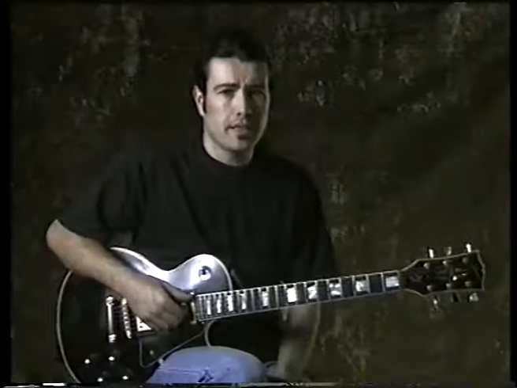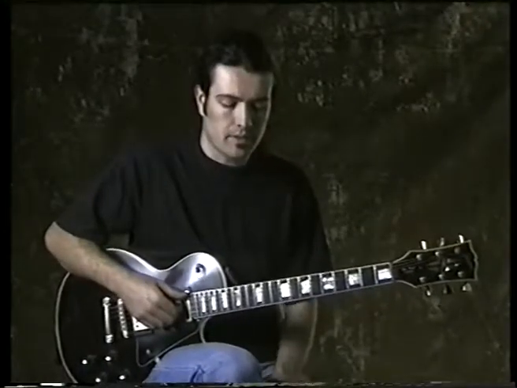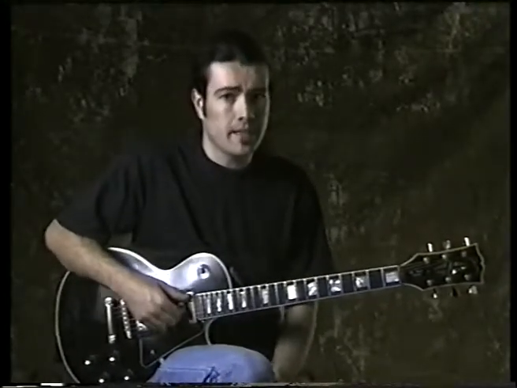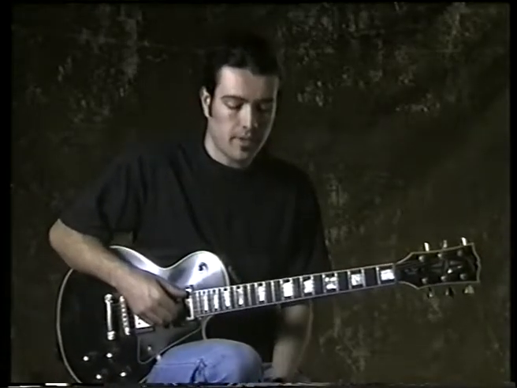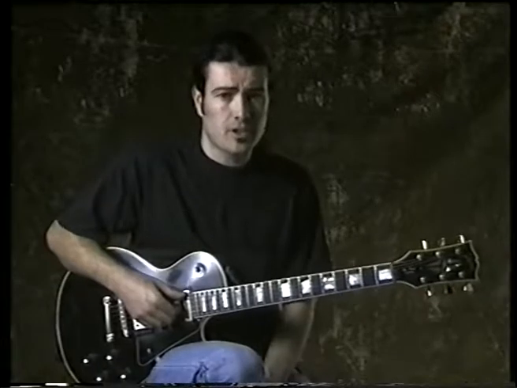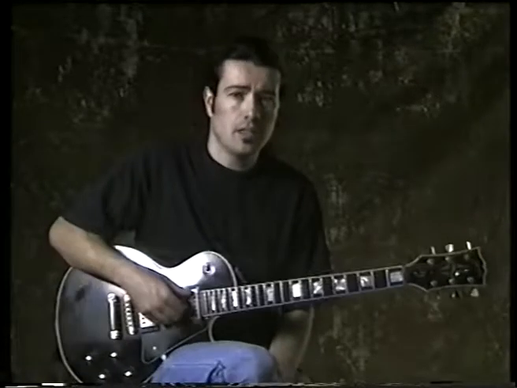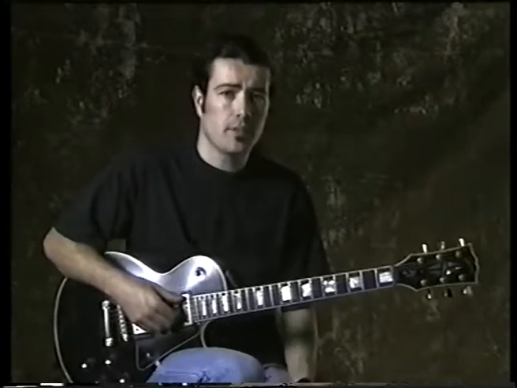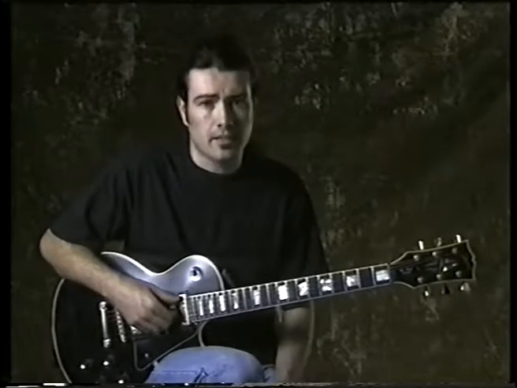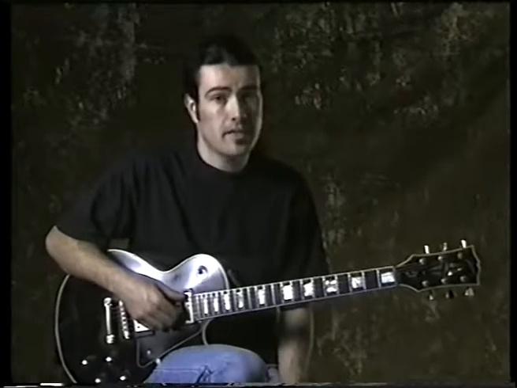The next thing to do is to give those numbers, or those flattened or sharpened numbers, names. Now, do, re, mi, fa, sol, la, ti, do are the notes of what we call the major scale. And those intervals, bar the fourth and the fifth, are called major intervals. So from 1 to 2 is a major second. From 1 to 3 is a major third.